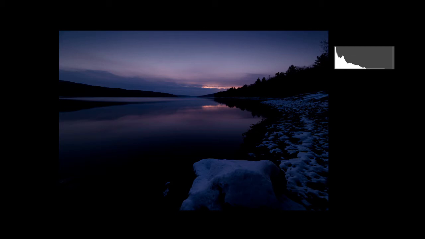So in this case, you would need to let more light into the camera, either by reducing your shutter speed and going for a longer exposure, or opening up your aperture to allow more light in, or a combination of the two. Then take another shot and review the resulting shot and histogram.